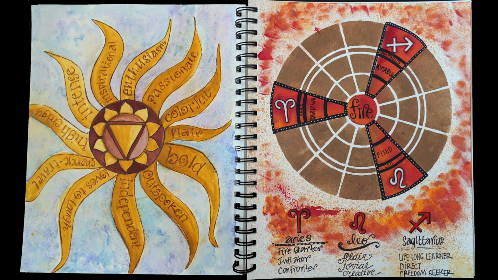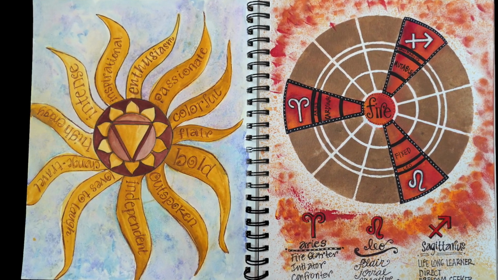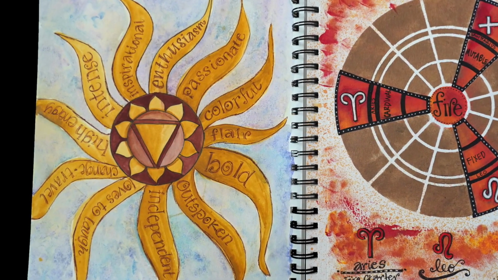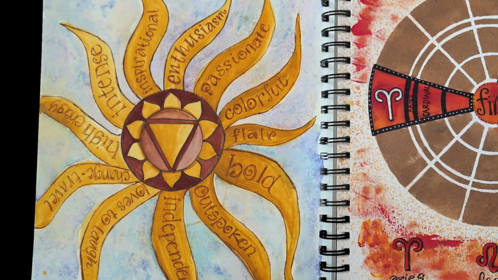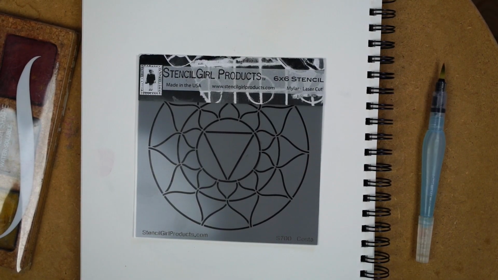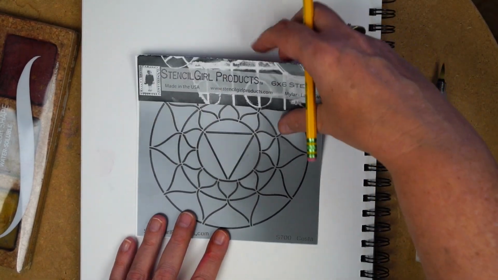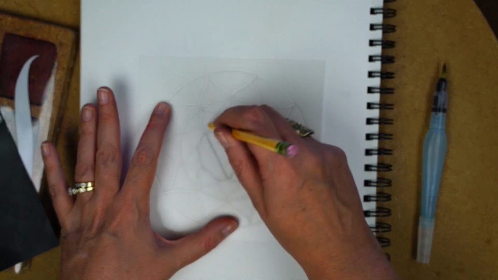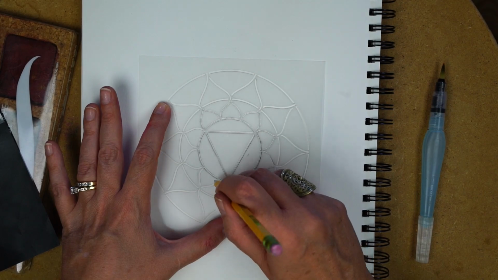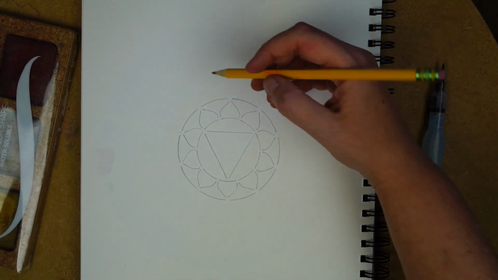So for the second project, for the fire element, I created a journal page to give me a place for recording more of those qualities and characteristics found in people with that fire element. I designed this to look like a sun, and at the center is the symbol of the solar plexus chakra. To begin this design, I pulled out my solar plexus chakra stencil from Stencil Girl products. Here I'm tracing with a pencil the central part of this design, that downward pointing triangle and that first ring of lotus petals. This is the traditional solar plexus chakra design.